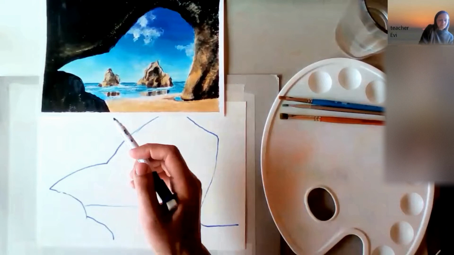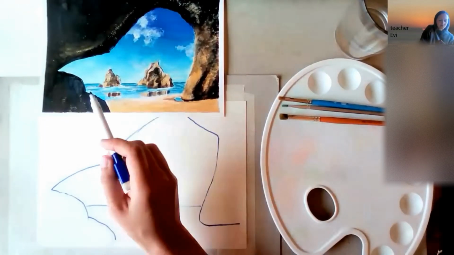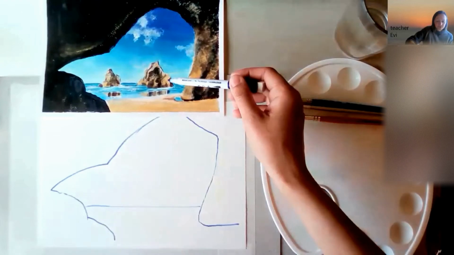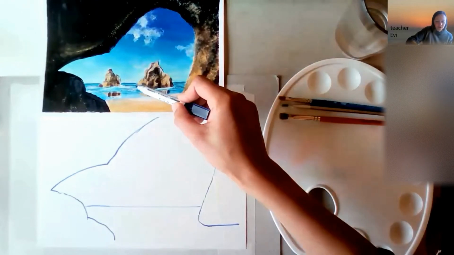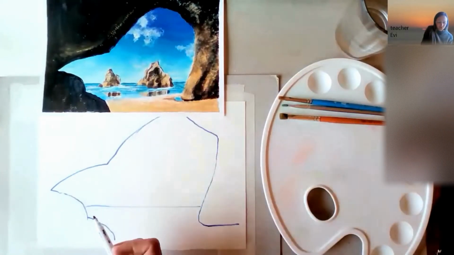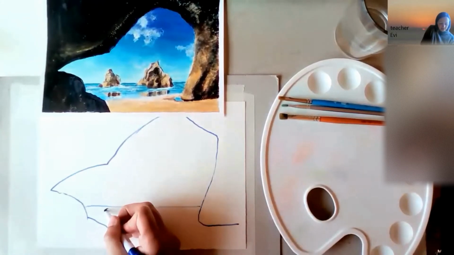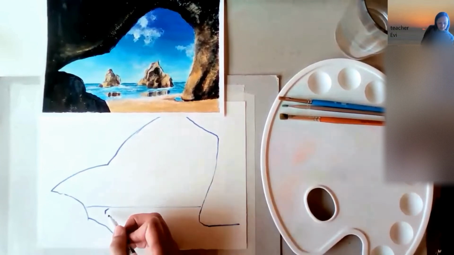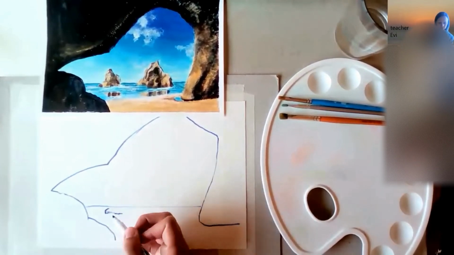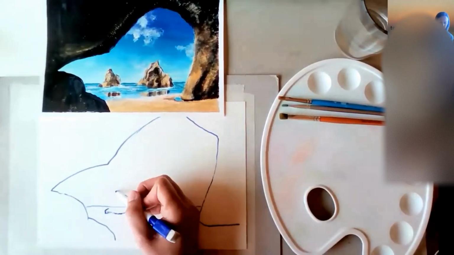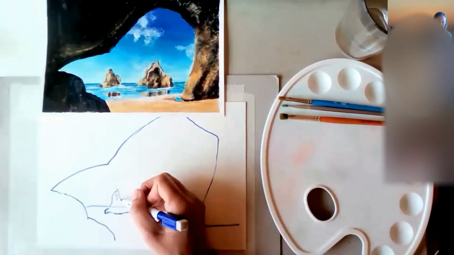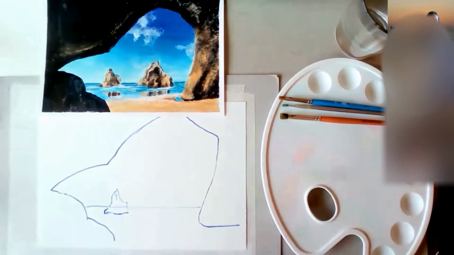And if you watch carefully the original picture from Windows, you see that the rocks are kind of lower than this horizontal line. It means they don't sit on the horizon line. They're a bit in front, which means they're closer to us. So there is also sea behind them.